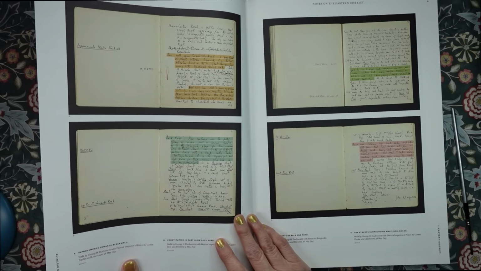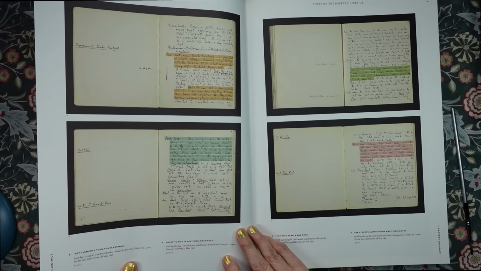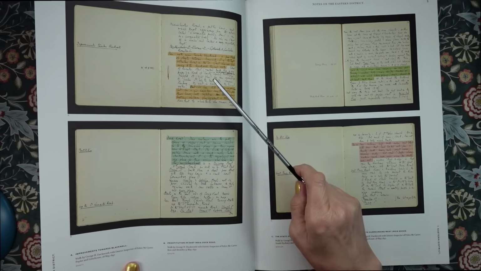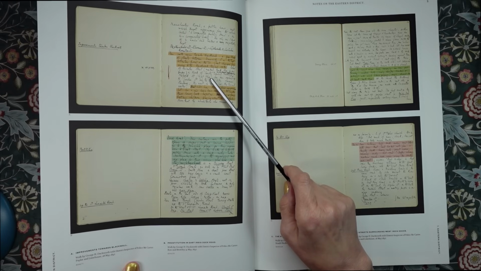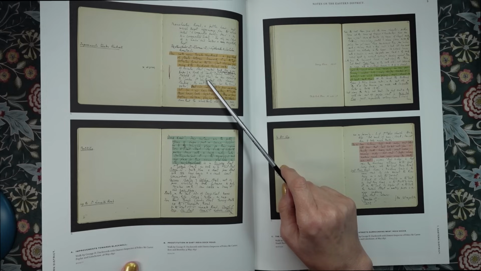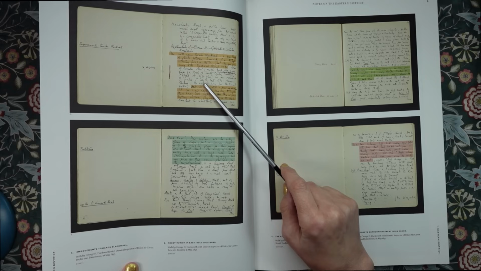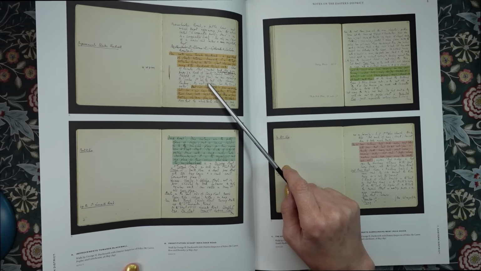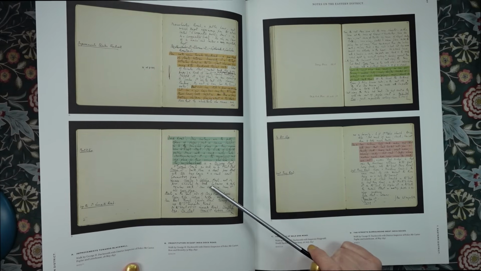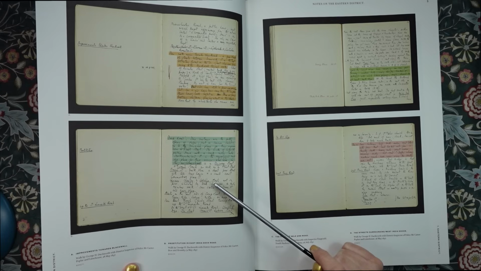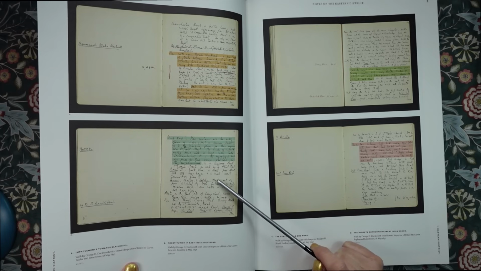Investigator's notebooks. At the top we've got a walk by George H. Duckworth with District Inspector of Police Mr. Carter for Poplar and Limehouse, 28th of May 1897. And here we have Prostitution in East India Dock Road, a walk by the same men in Bow and Bromley 2 days later.